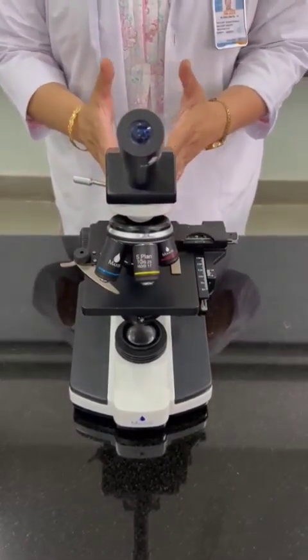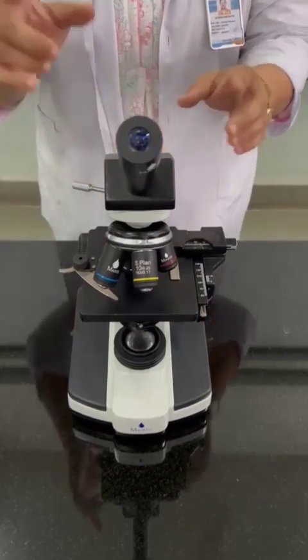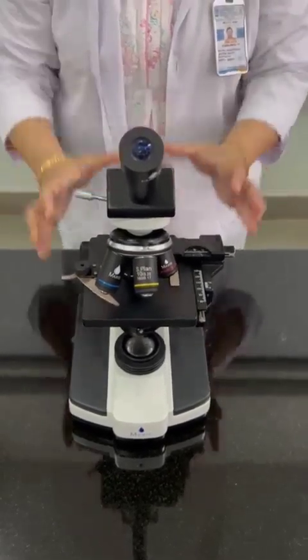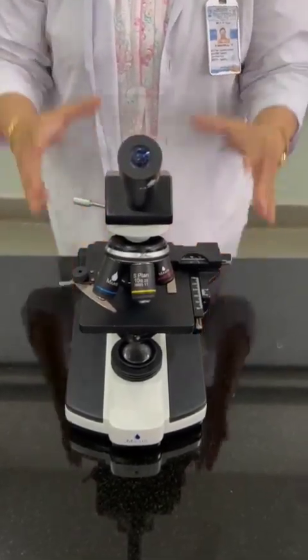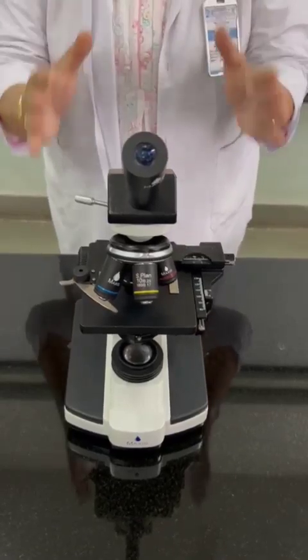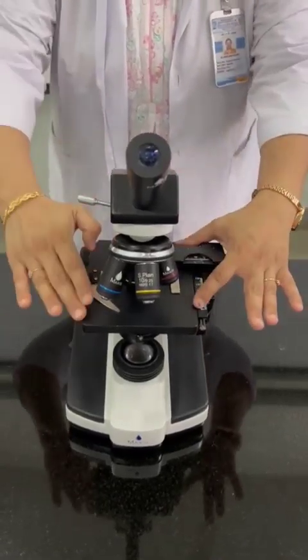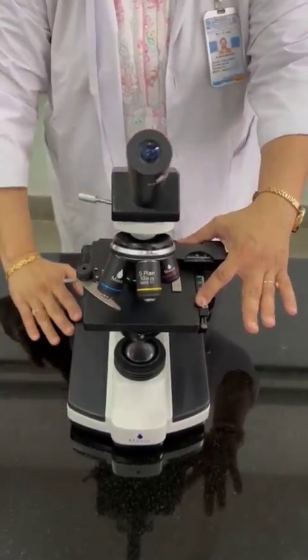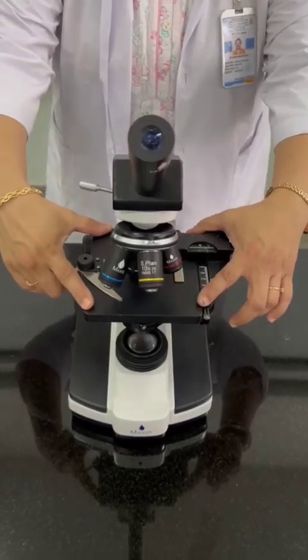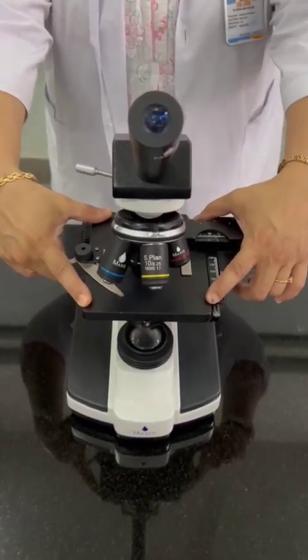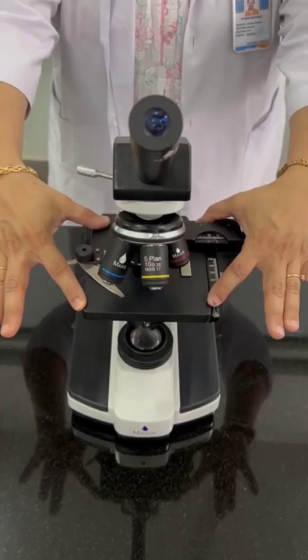Now let's discuss the different parts of a monocular compound microscope. To understand this microscope, we will divide its parts into suprastage parts and substage parts. This is the stage of the microscope. As the word suggests, it is a flattened area.